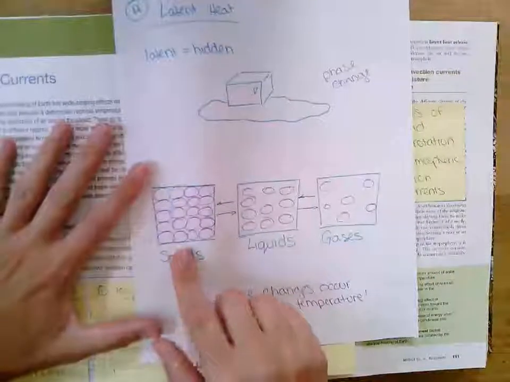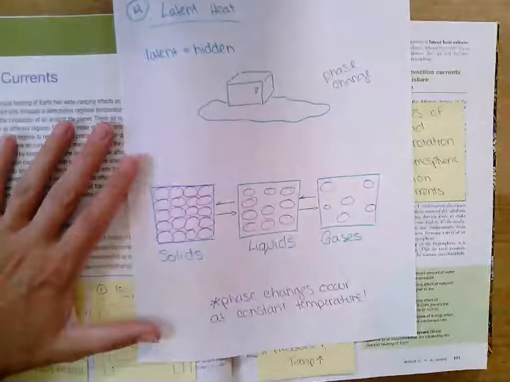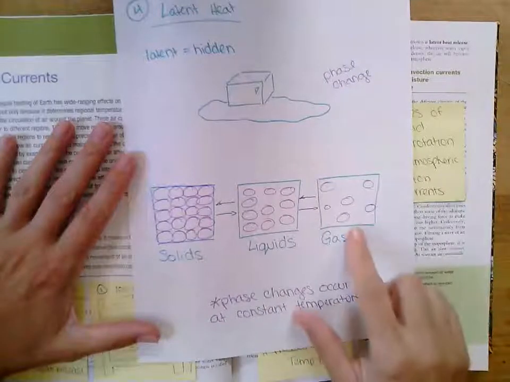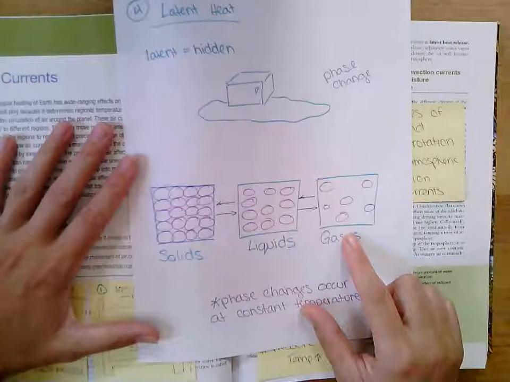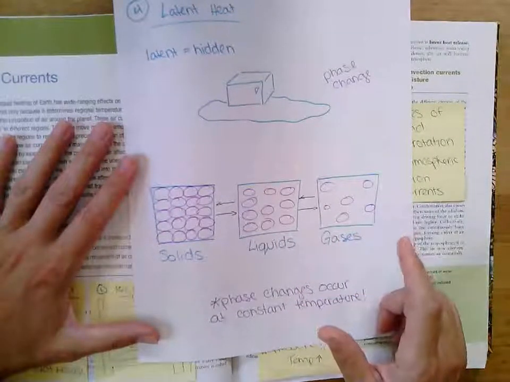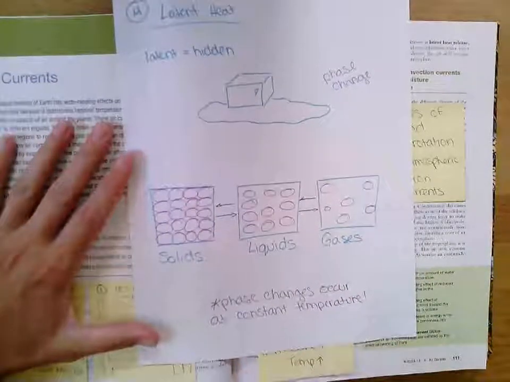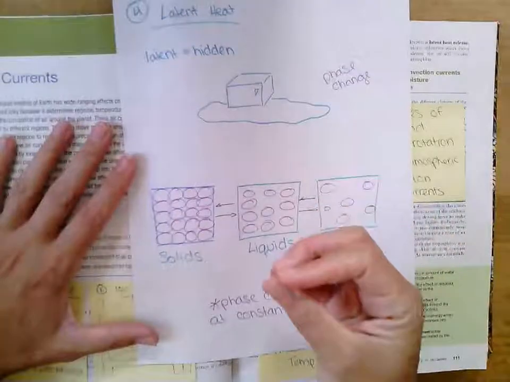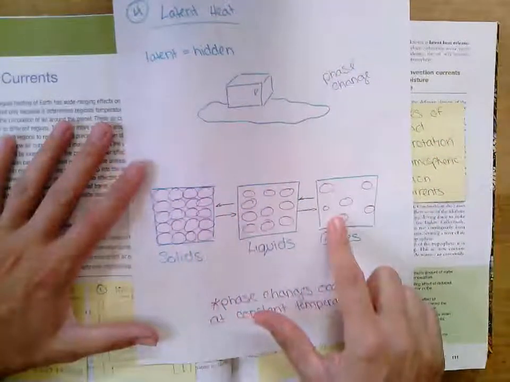This is a solid with all the molecules tightly packed, liquid less tightly packed, and gas much less tightly packed. So when you heat something, you're actually adding kinetic energy to increase the temperature. But in a phase change, all that kinetic energy added is used to make the molecules come closer together or spread apart, depending on which direction you're going.